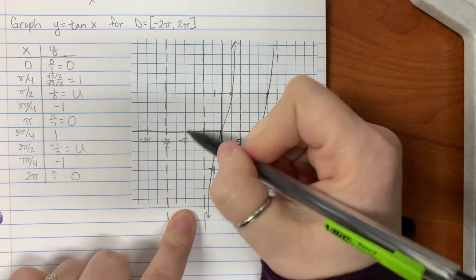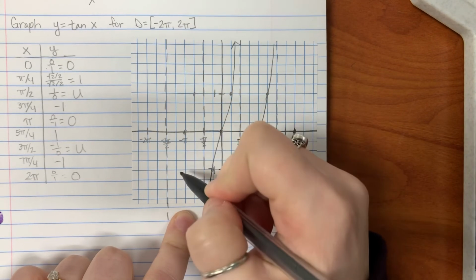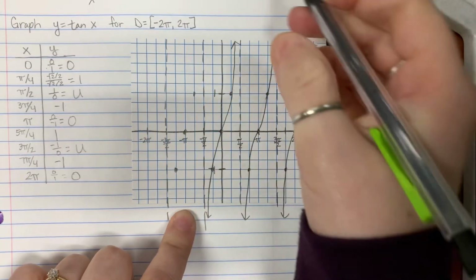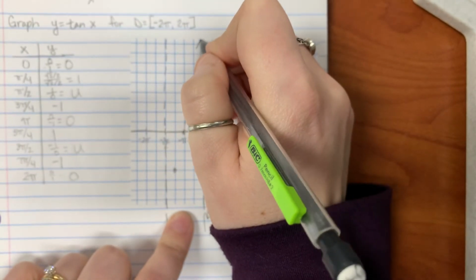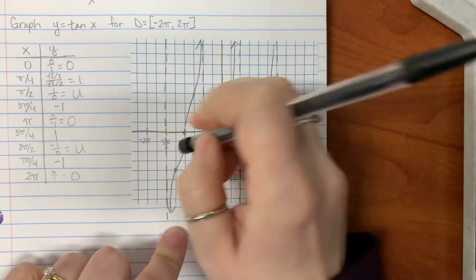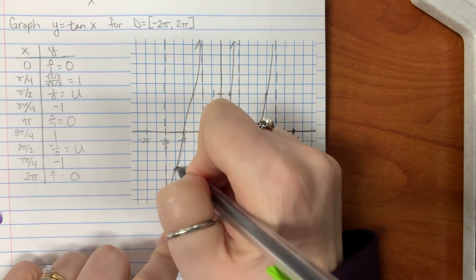Okay, and then again, right here, I've got one at 1, one at 0, one at -1. Where's my -1? There it is. So again, this is going up this way. This one's going down this way. That was really curvy, should not be that curvy.